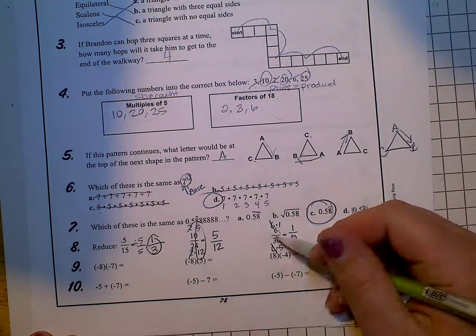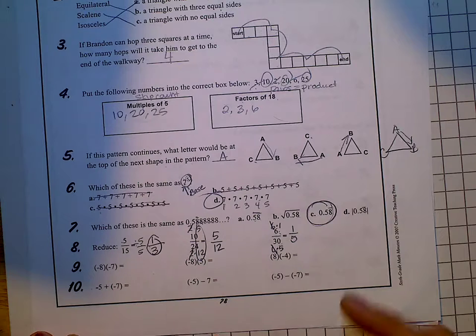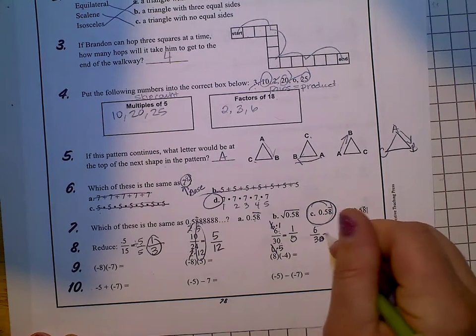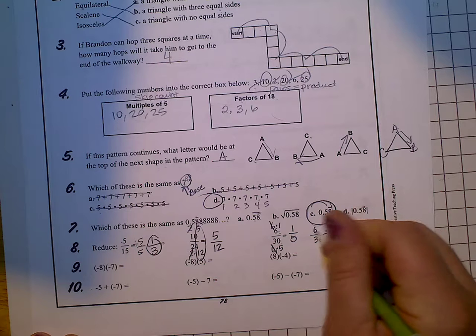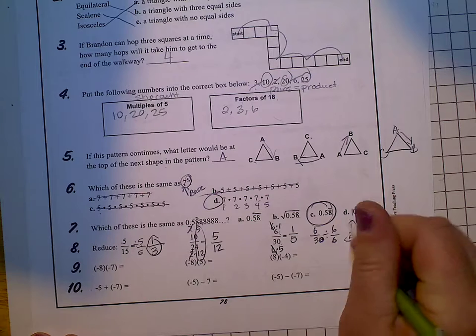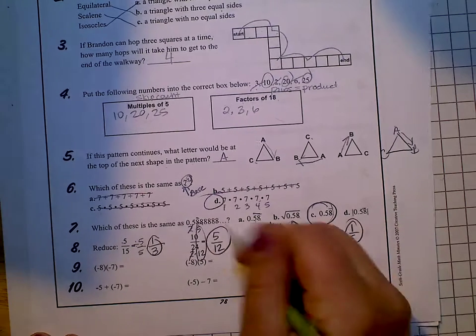If you don't want to break them into prime factors, you can divide them. Like here, you could have just said, okay, 6 goes into 30, divide by 6. 6 goes into 6 one time, 6 goes into 30 5 times. Same answer. Either way.